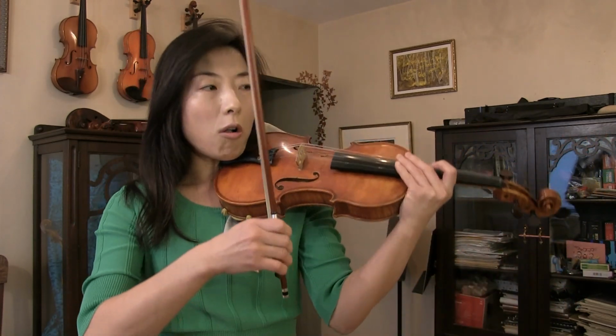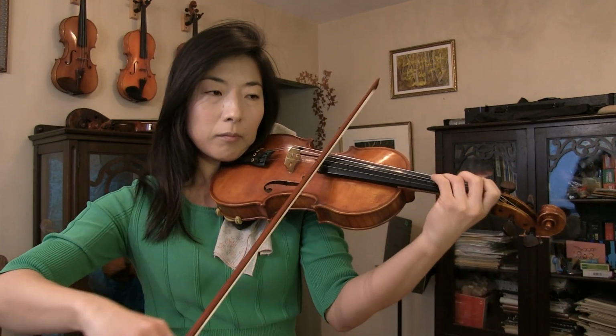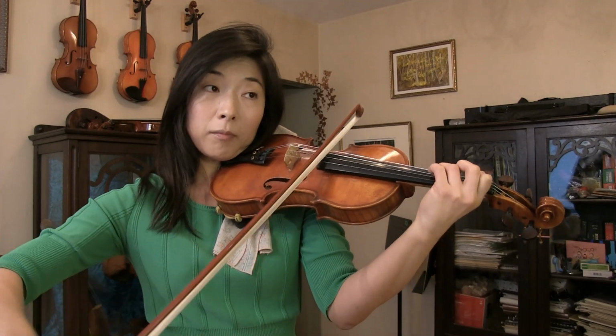Common mistake number 4 that happens a lot with beginner violin students: we tend to play every note about the same length. I understand there are a lot of things to focus on, a lot of super multitasking happening. And this Brahms waltz is a great example of it.